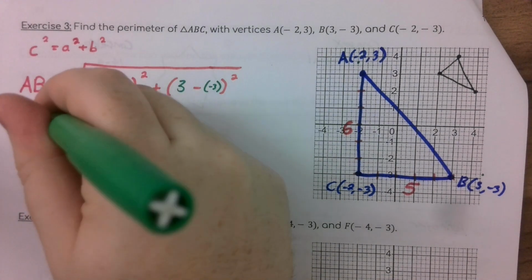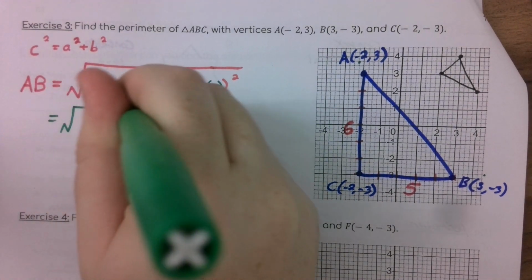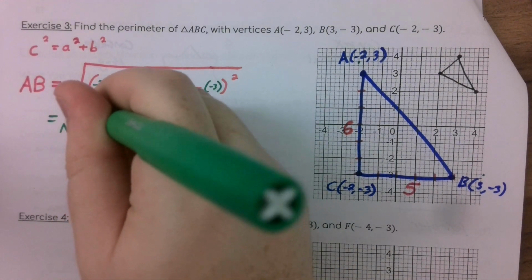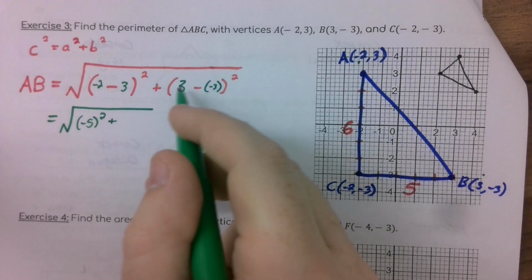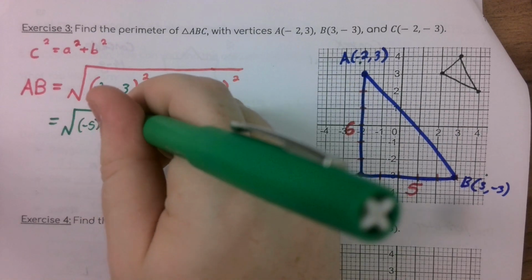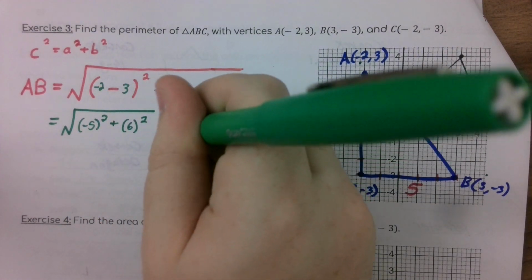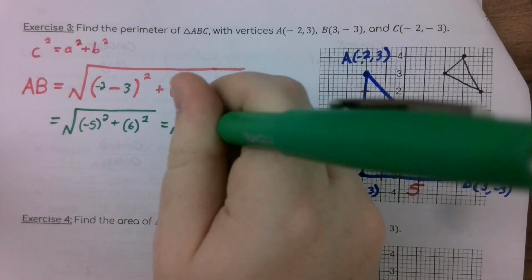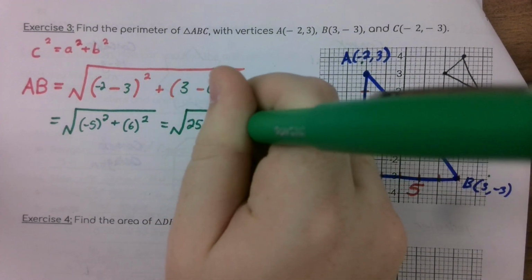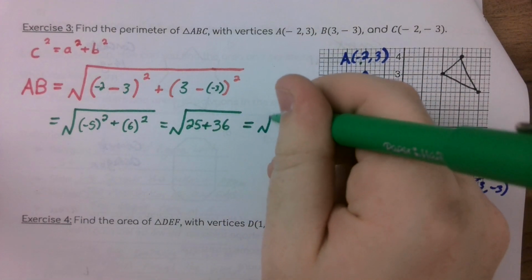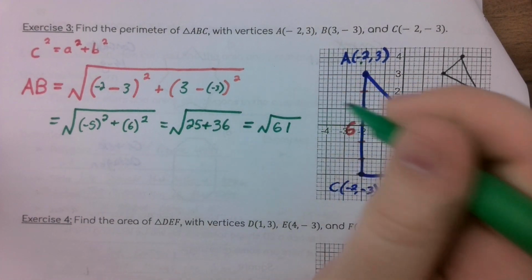When we simplify this, we end up getting -2 minus 3 is -5 squared. 3 minus -3 is 6 squared. This results in the square root of 25 plus 36, or the square root of 61.